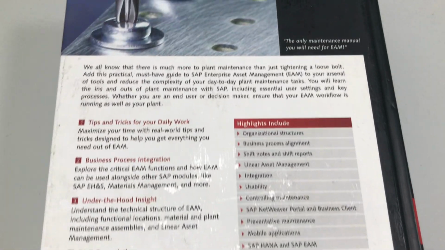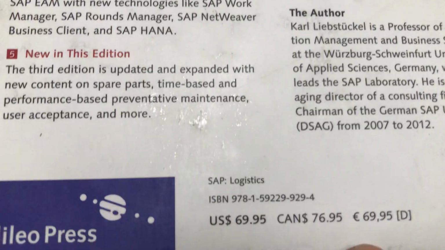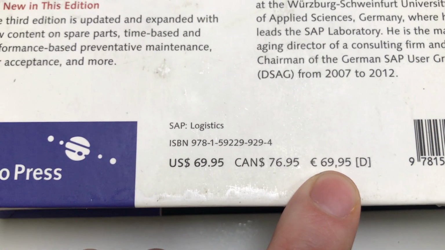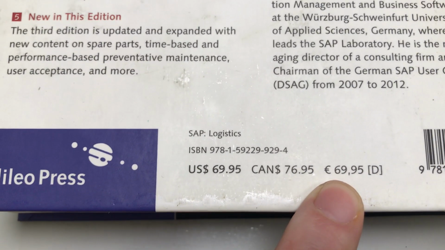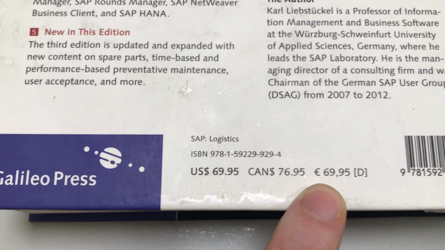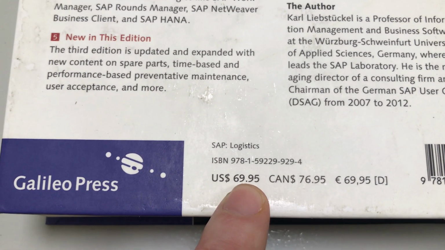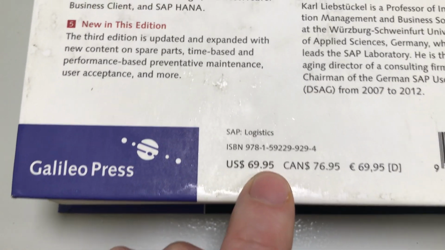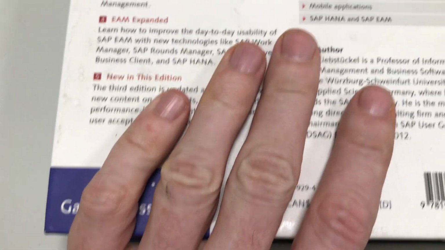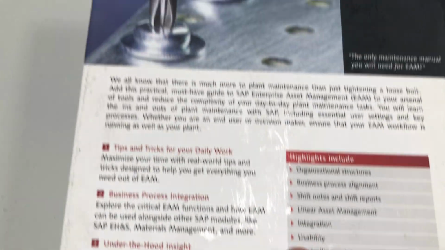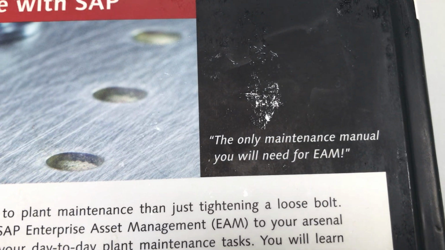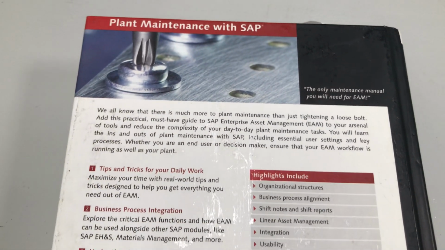As you can see, the price of this book is something about €69. It means $69, so very nice.